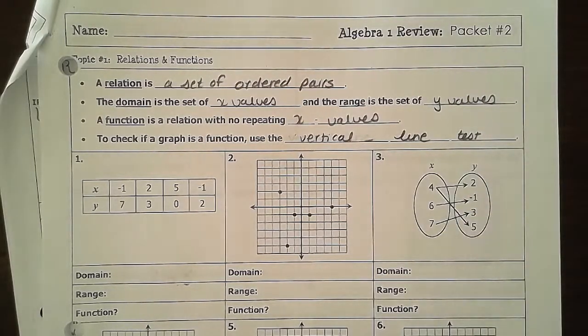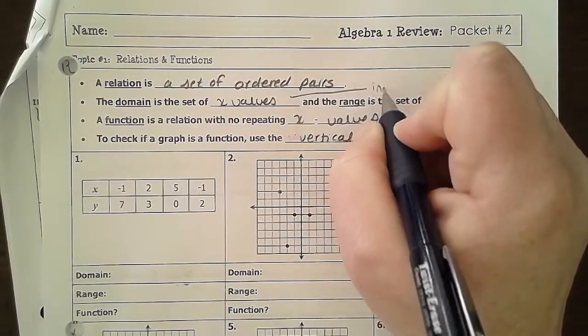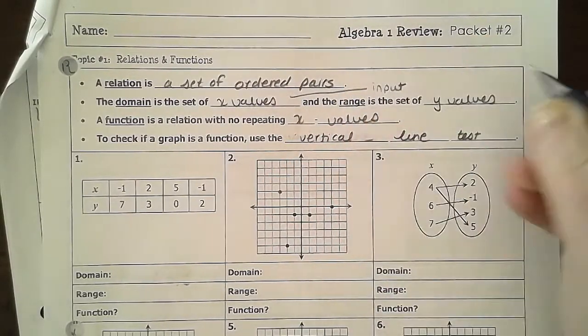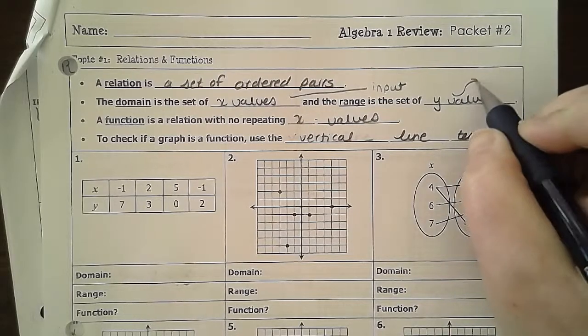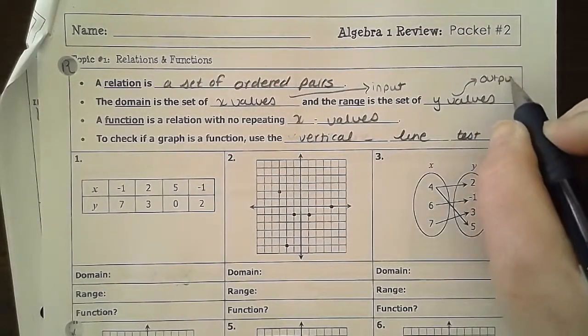Now, when we talk about relations and functions, a relation is just a set of ordered pairs, and the domain is the set of x values, or we can also call them input values. And the range is the set of y values, which we also call output values as well.